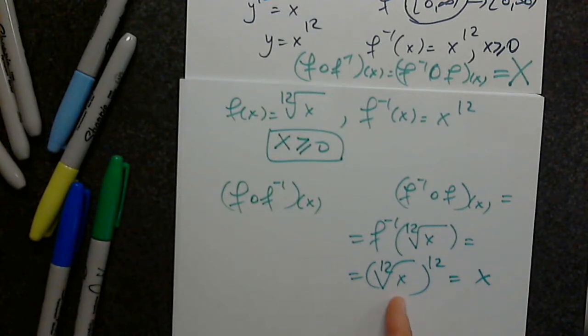So copy the base, or raise this to the 12th power. This is power 1 over 12, right? So this is x to 1 over 12, everything to the 12th power, and you get x.